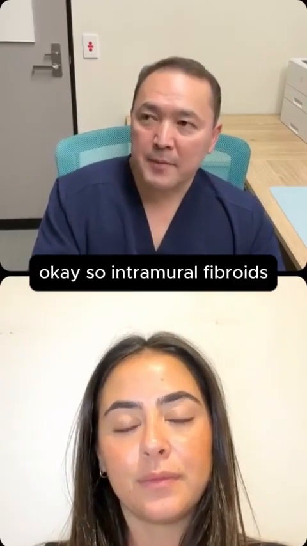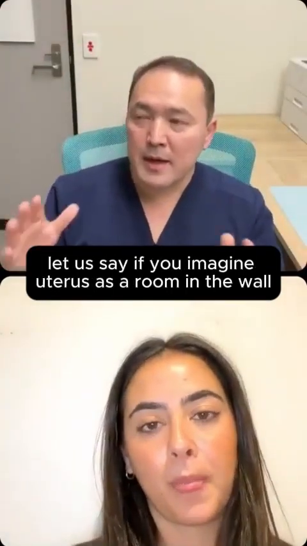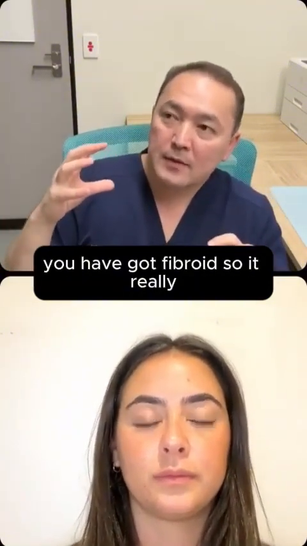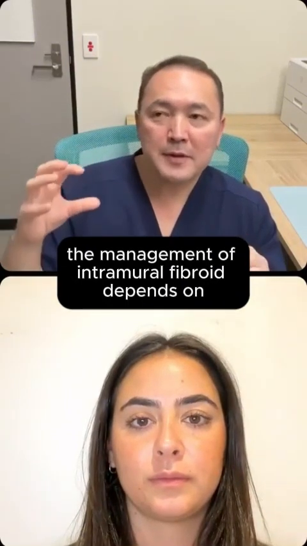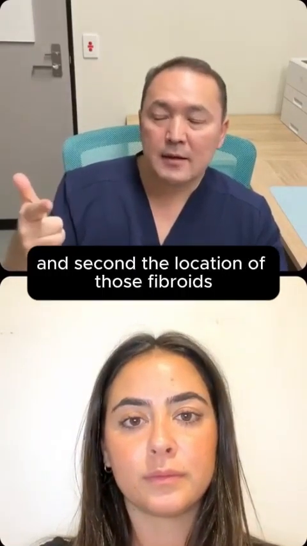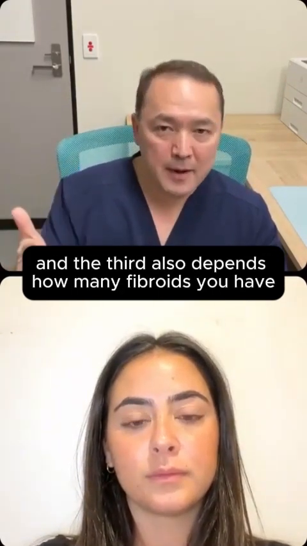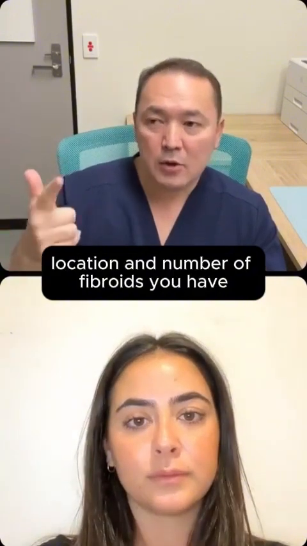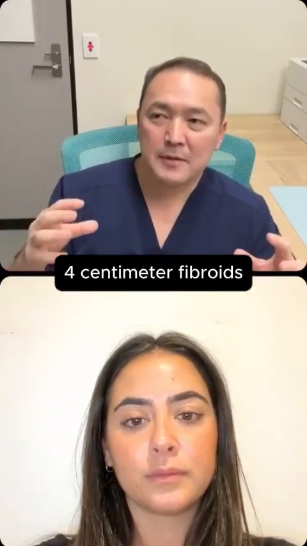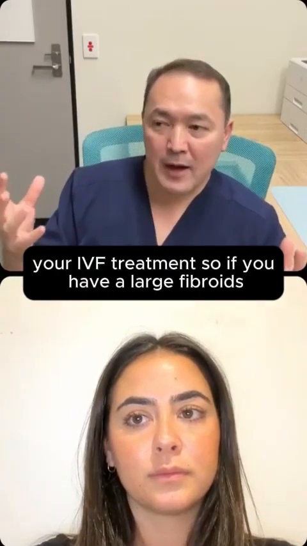Okay, so intramural fibroids. Intramural means the fibroid is sitting in the wall. If you imagine the uterus as a room, in the wall, right in the middle of the wall, you have got a fibroid. The management of intramural fibroids depends first on the size of those fibroids, second on the location, and third on the number of fibroids you have. So if you have a few smaller fibroids, like 3-4 centimeter fibroids, you don't need to do anything. They don't really impact your IVF treatment.